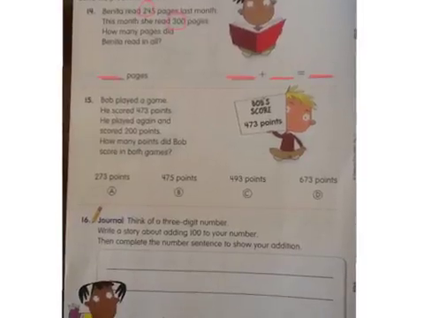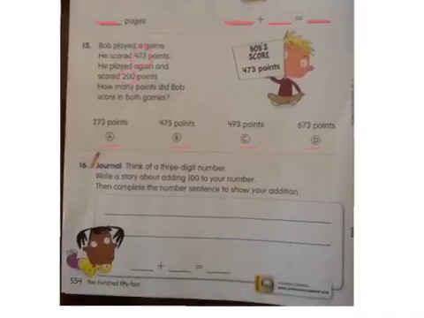Number 15. Bob played a game. He scored 473 points and played again and scored 200 points. How many points did Bob score in both games? So again, it would be 473 plus 200 equals which answer? A, B, C, or D? Okay? And then journal. Let's take a look at journal.